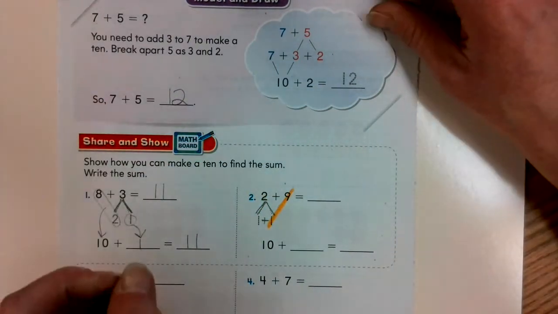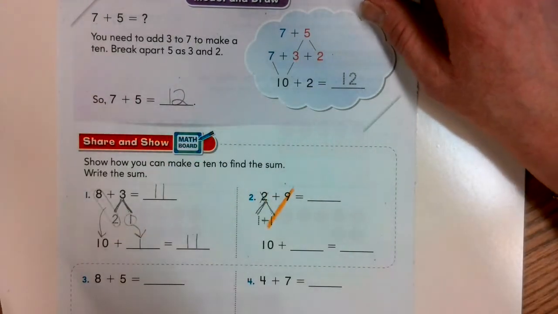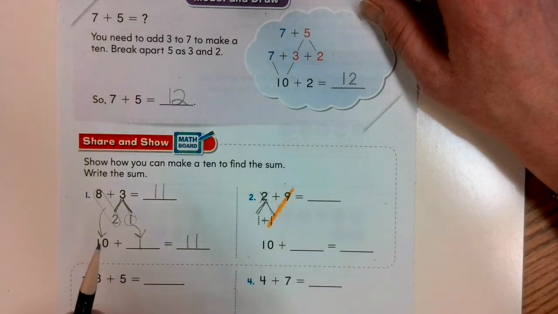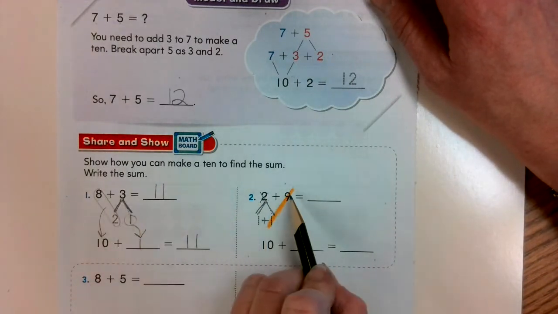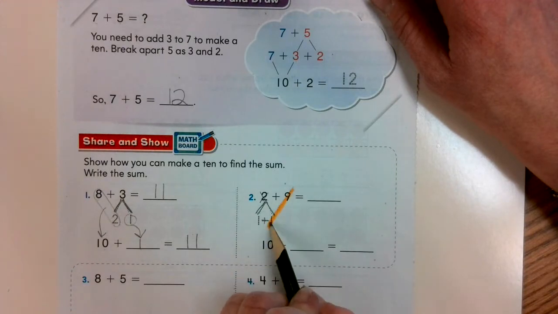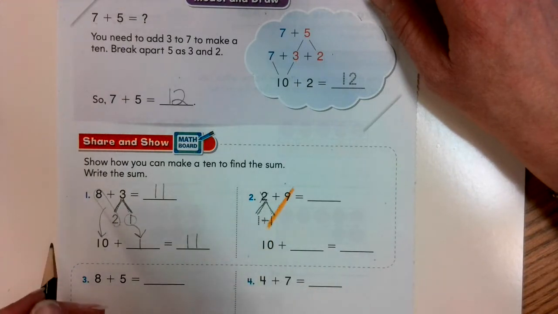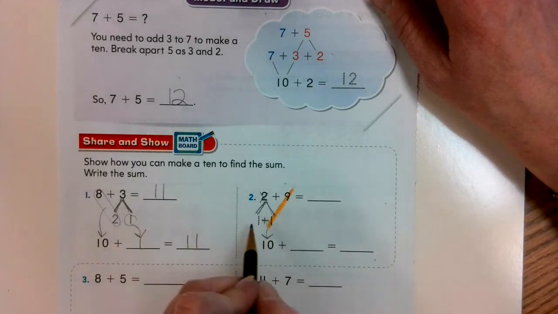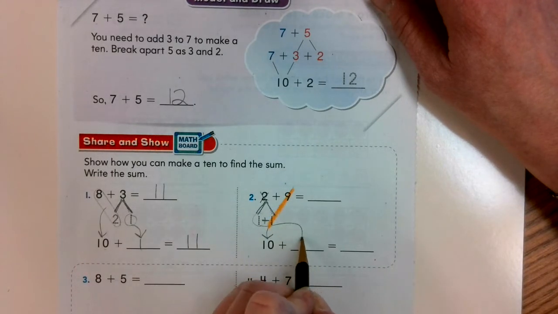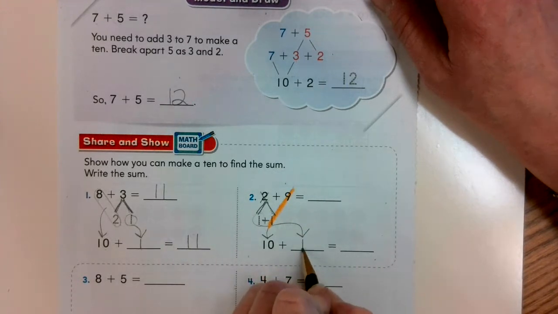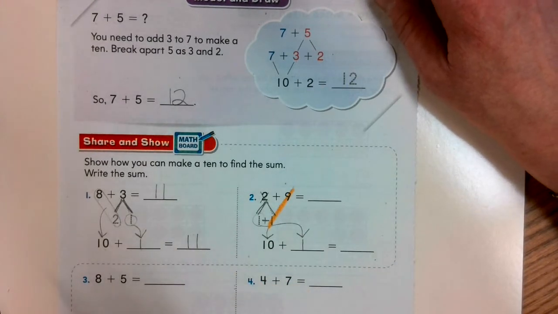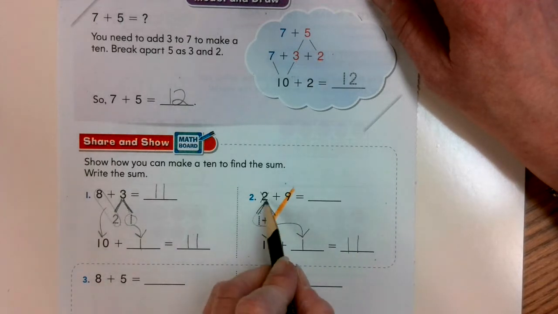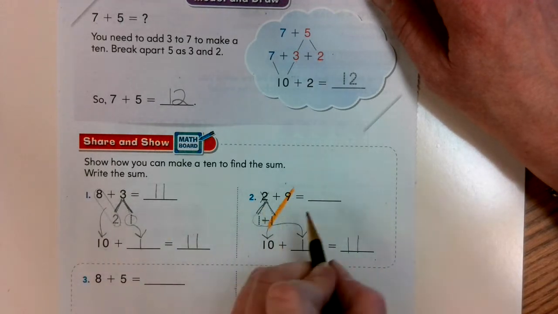Okay. And I actually don't need that 2 anymore because the 2 we broke apart into 1 plus 1 inside the tent. Now I have 9 plus 1 is 10. So this goes here. Here's my 9 plus 1. And my 1 here goes right here. So 10 plus 1 is 11, which is going to be the same as 2 plus 9.